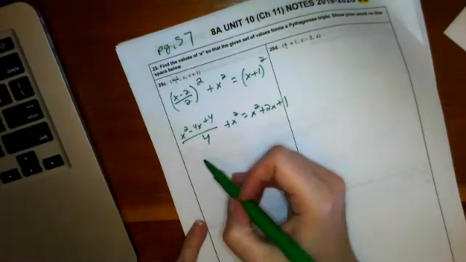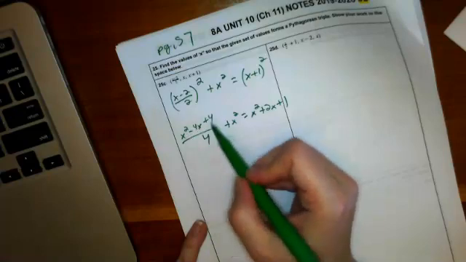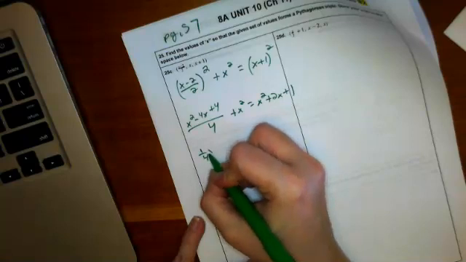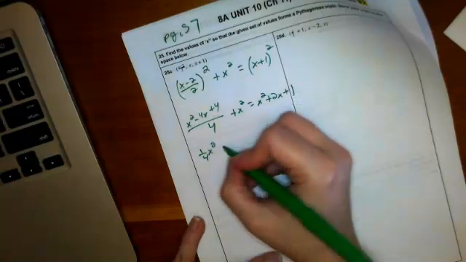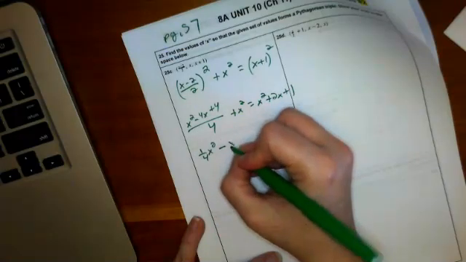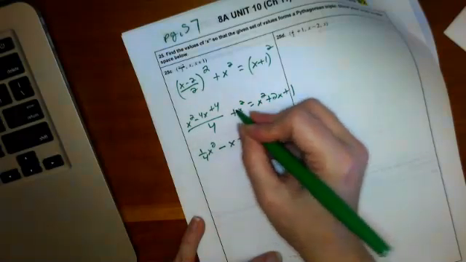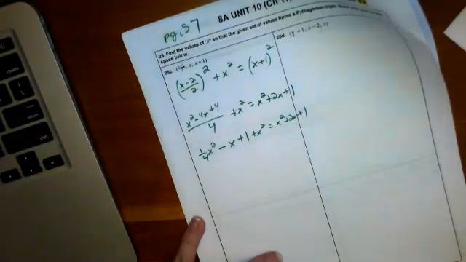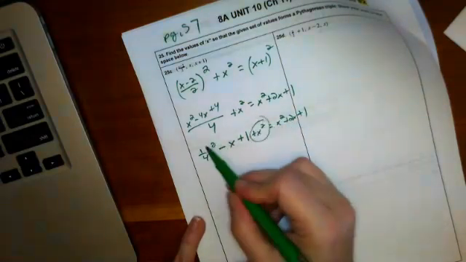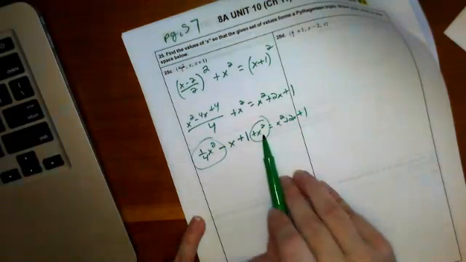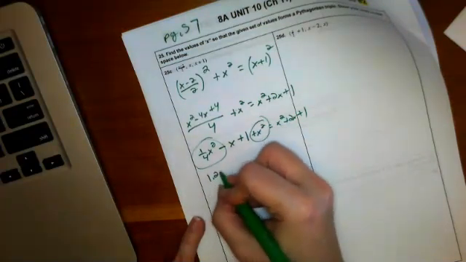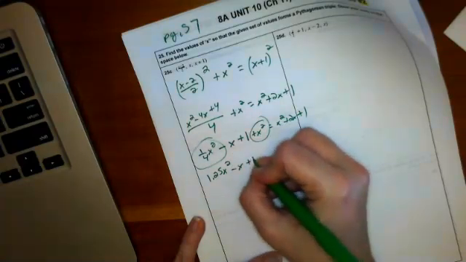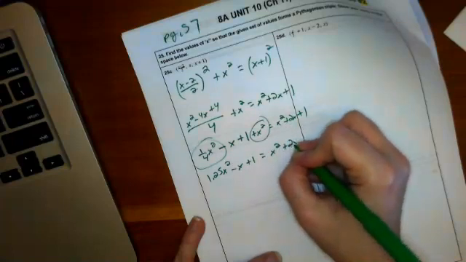Now bear with me here. I'm going to divide each of these up. And what I mean by divide is I'm going to put it over each one. So I have 1/4 x squared, because that's just x squared over 4, same thing, minus x, plus 1, plus x squared equals x squared plus 2x plus 1. I can see here that I have an x squared and a 1/4 x squared. That's going to give me 1 1/4, or 1.25 x squared. I have a minus x here, a plus 1 here, x squared plus 2x plus 1.